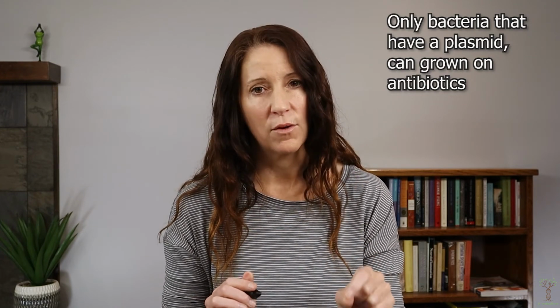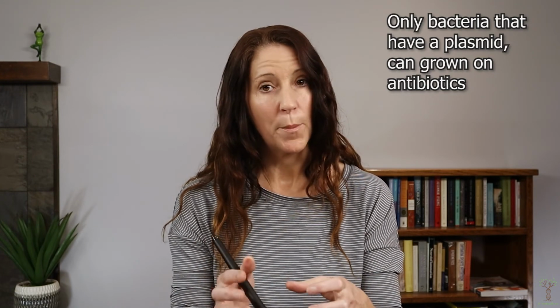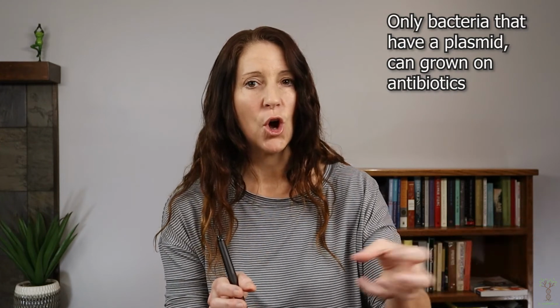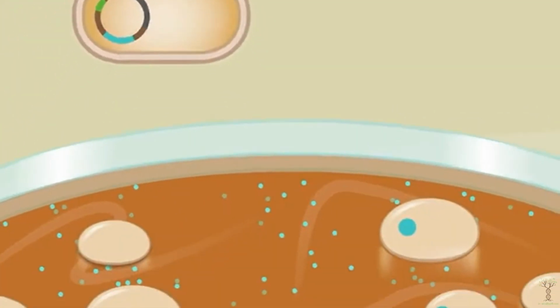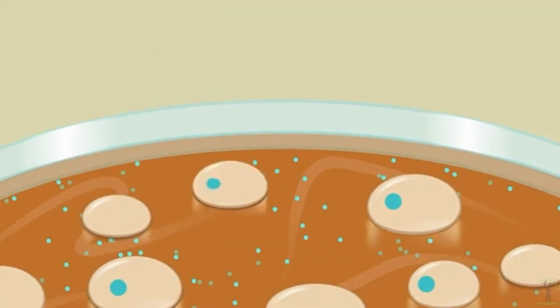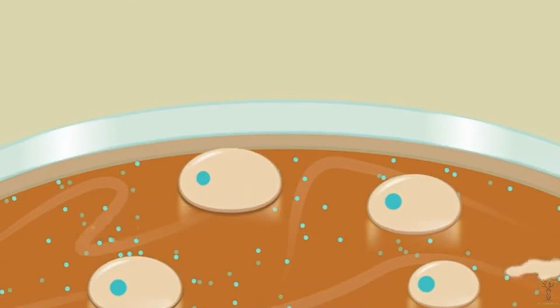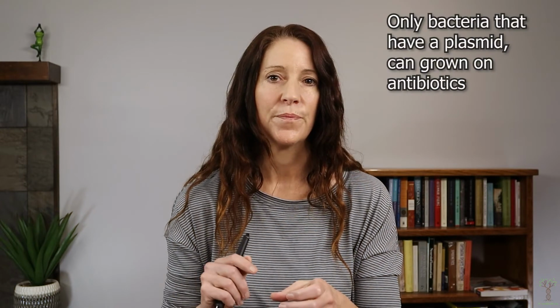One is the antibiotic resistance gene. So remember, that is only found on the plasmid. So the bacterial population that did not take up a plasmid, they will die on the plate that contains antibiotics. So only bacteria that have a plasmid can survive.